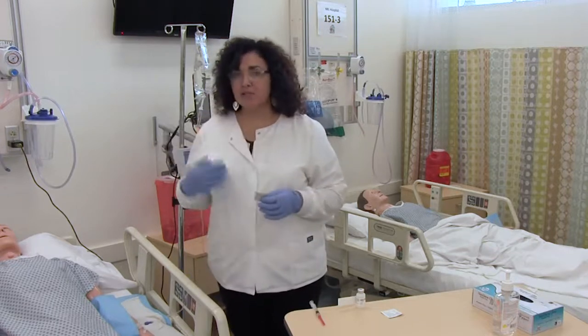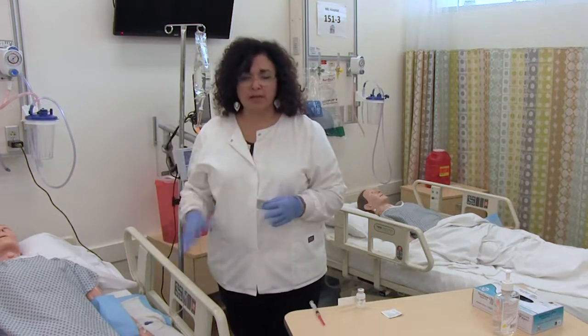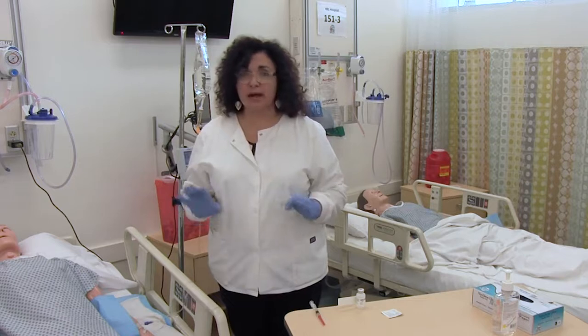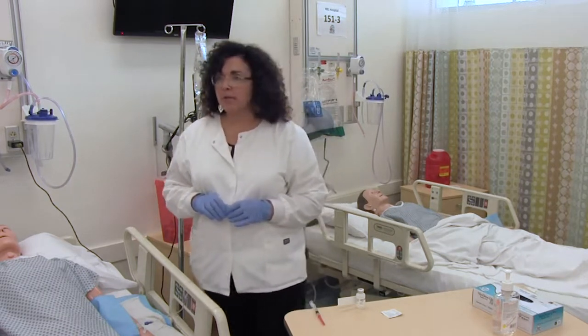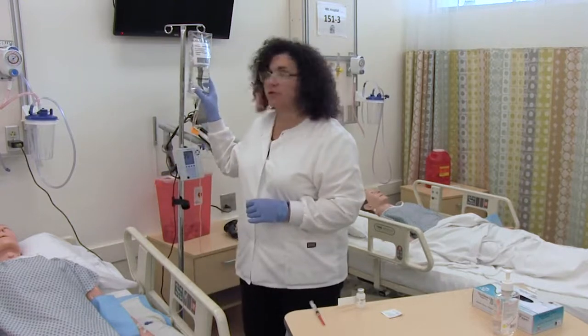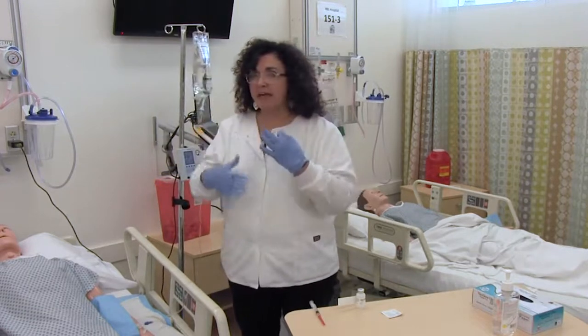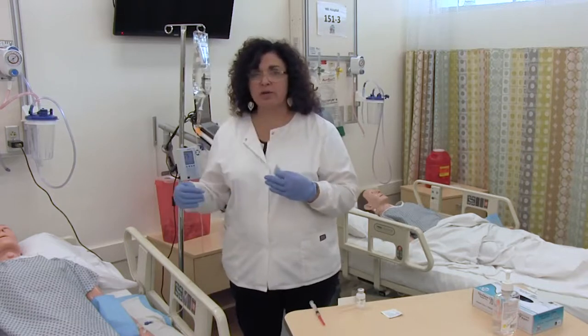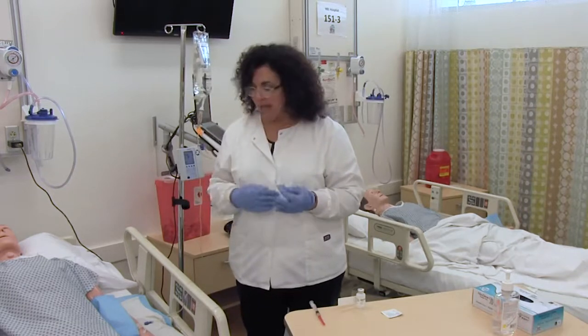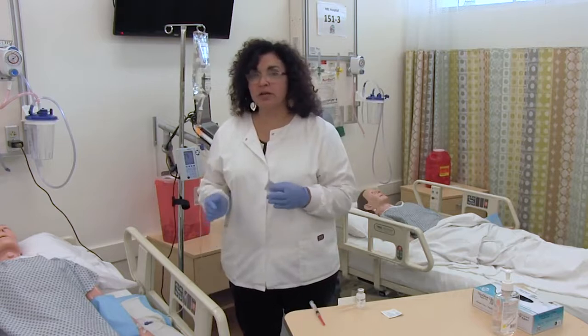In this instance, when we're going through the primary line, there's no need for any flushes. Because really, the primary fluid that's compatible is serving as a pre-flush and a post-flush. That's transporting the medication into the bloodstream as I'm pushing it, so no need for flushes.